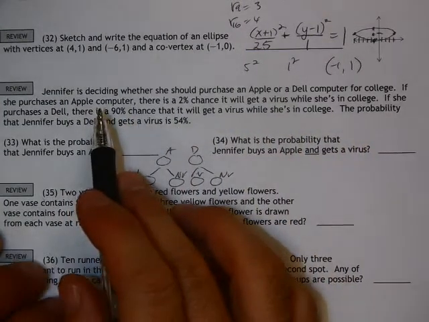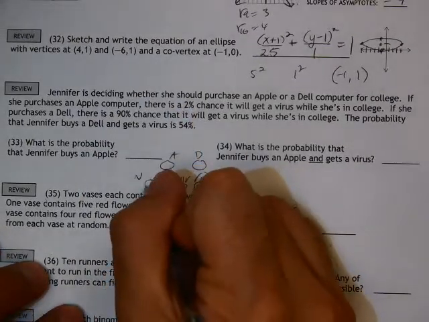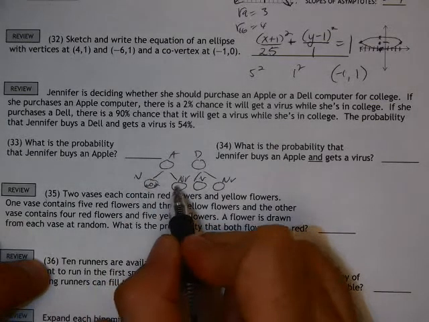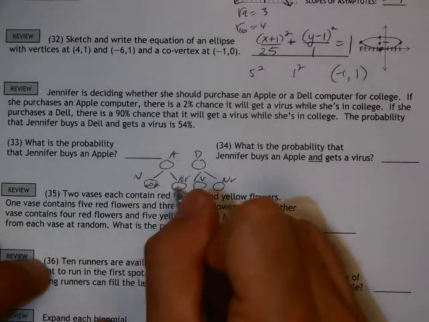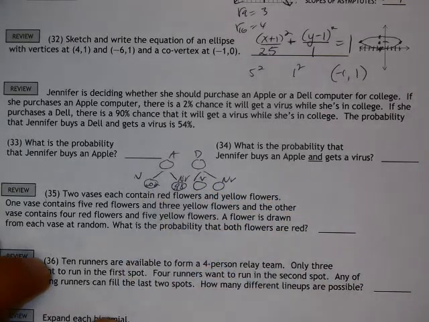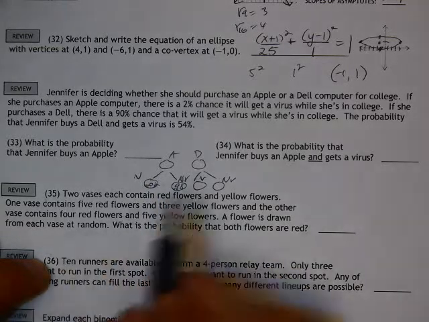Again, if she gets an Apple, there's a 2% chance we'll get a virus. So our virus should be 0.02. I should be writing that bigger. Then that means not getting a virus should be 0.98. We want those two to add up to one whole or 100%. So you have 2% for getting the virus, 98% for not getting the virus.